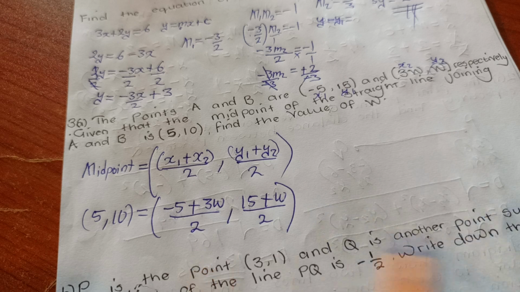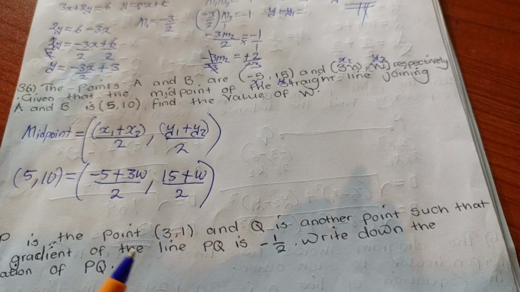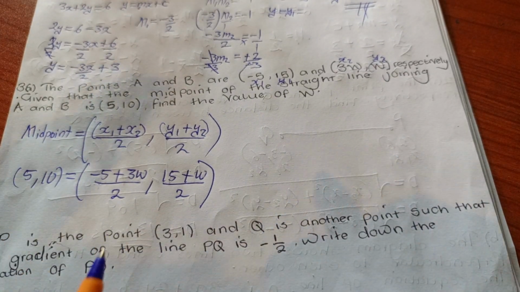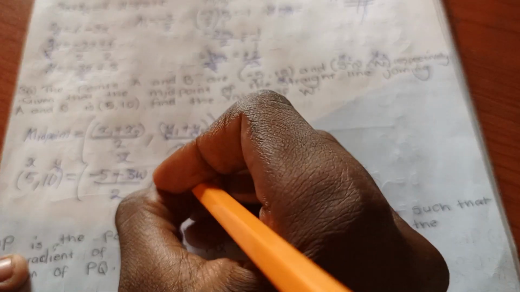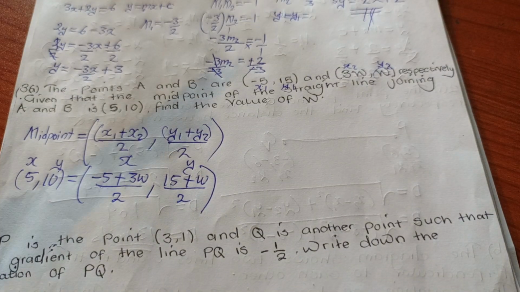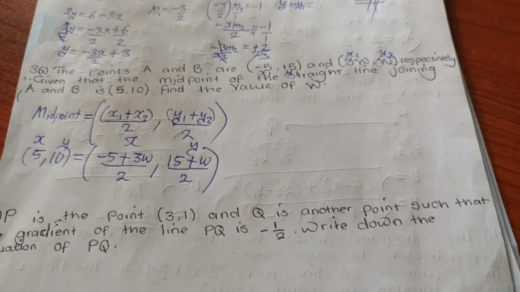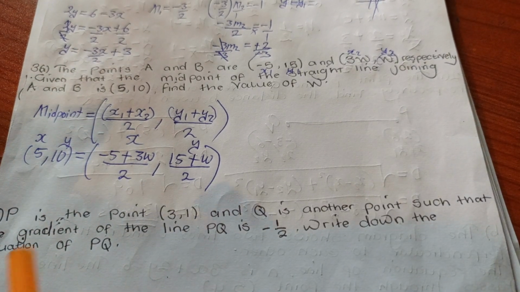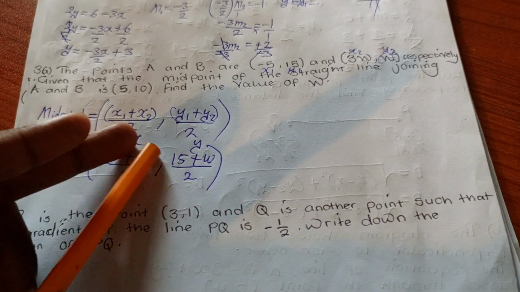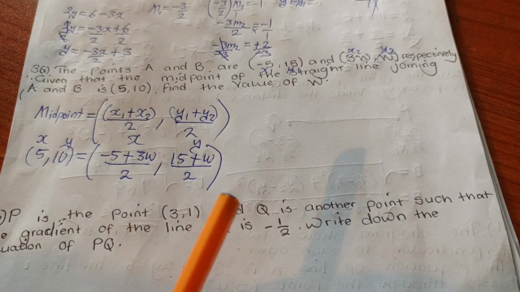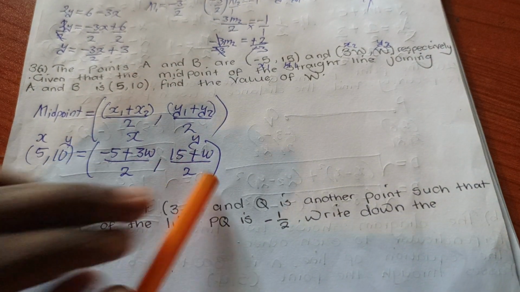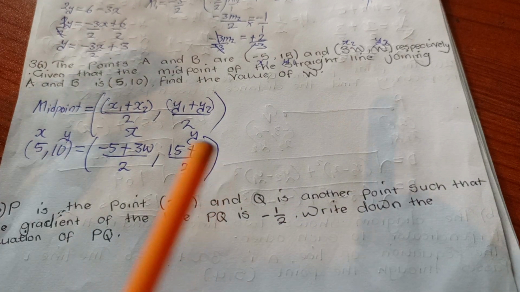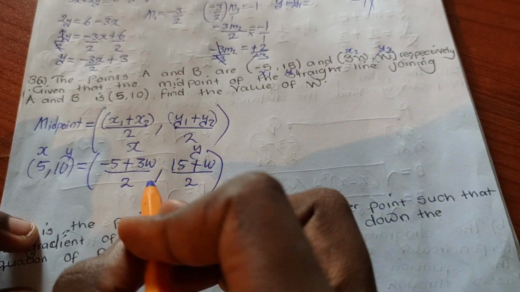So now what we'll do, we can separate these values here the way they are. So as we can see, this is x, this is also x, this is y, and this is also y. So as you can see, the value of x there and y, you can equate these values. The value of x equal to the value of x, the value of y equal to the value of y, because we are finding the same value of w.